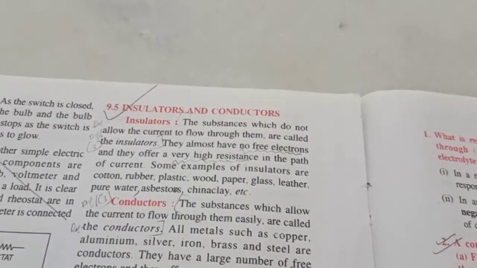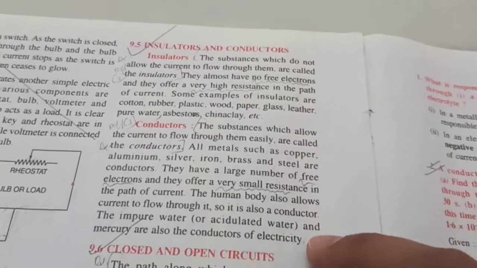So insulators don't have free electrons. Conductors have free electrons. Another difference is insulators don't allow much current to flow through them, and conductors do. Insulators have very high resistance. Traffic jam, total traffic jam, like in Mumbai. Conductors are like a free highway. So there is very less resistance, so more current can flow through it. All the examples have to be learned.